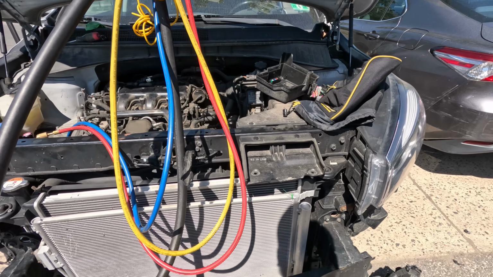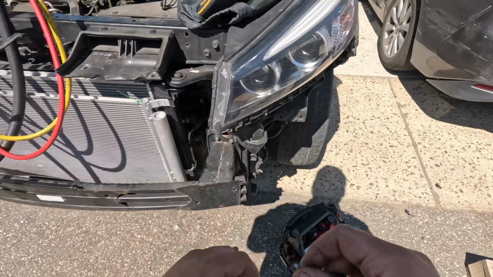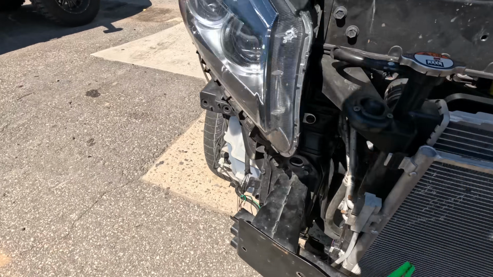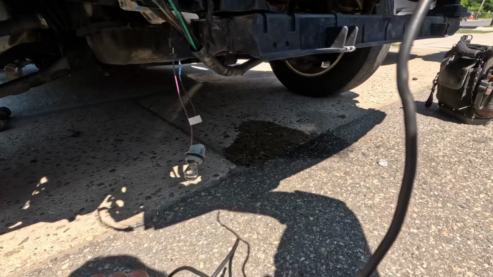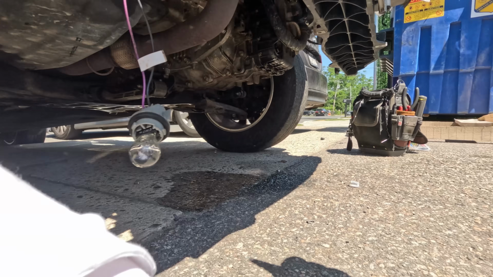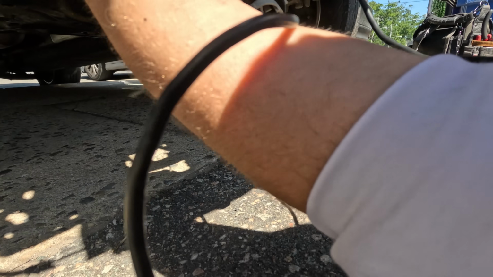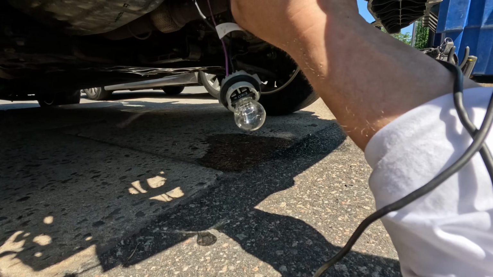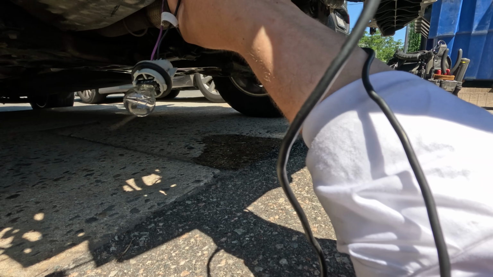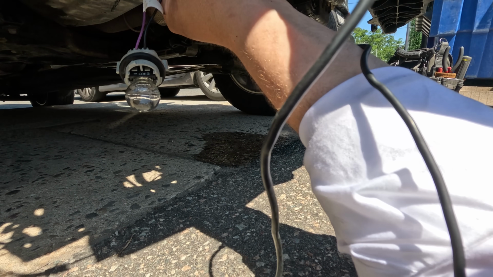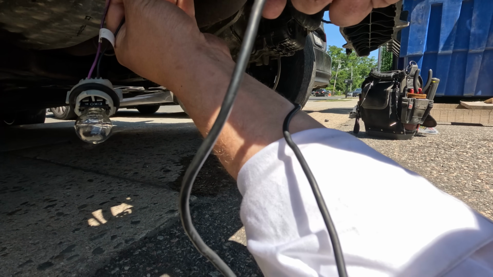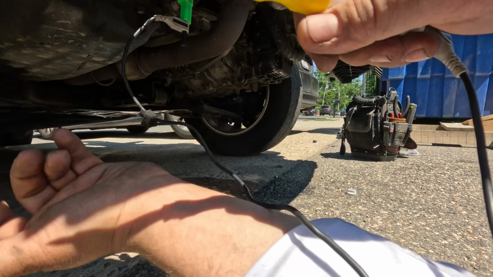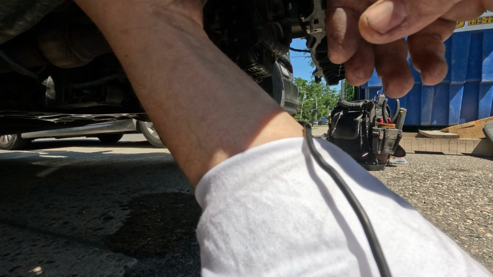Alright, so let's see. I don't know which one's ground, which one's power. I got two grounds here that are not connected to anything. Let's see if I have a power feed. So I'm gonna go right here and then touch one of these. And I got nothing. Now, according to the factory diagram, the yellow, let's put this back in.